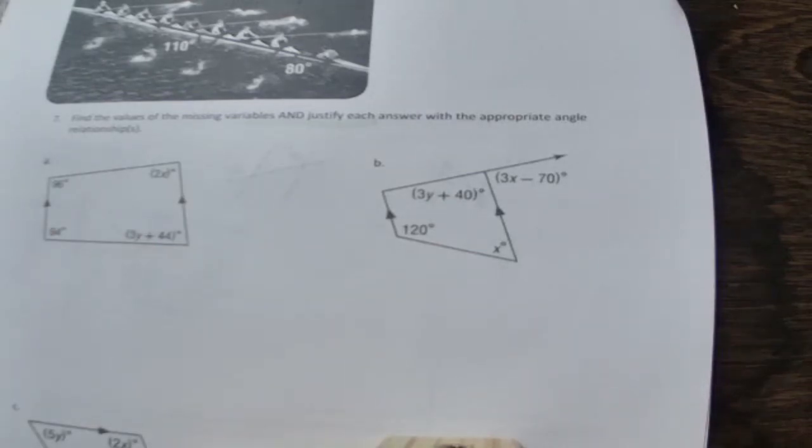So one of the suggestions I always do, or say I should say, is to redraw it to make it look like something that you've already dealt with before. So I'm going to redraw this to show two different parallel lines with the two different transversals. So I will show you that right now.